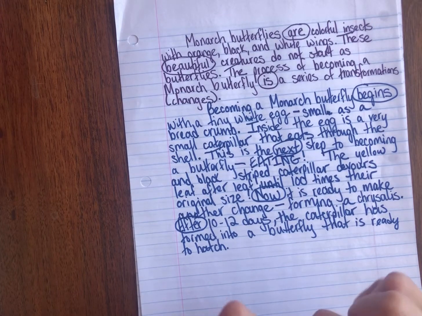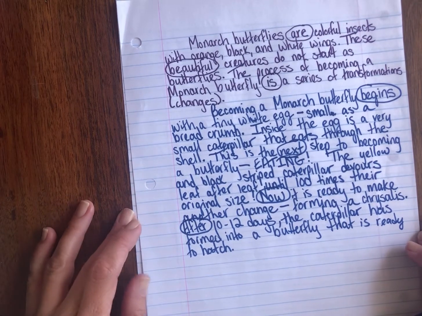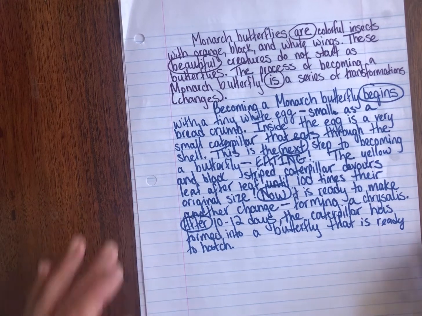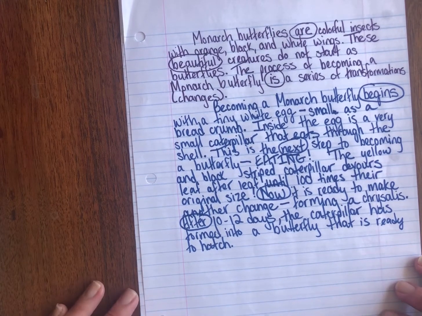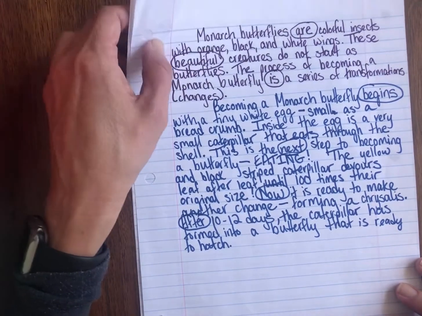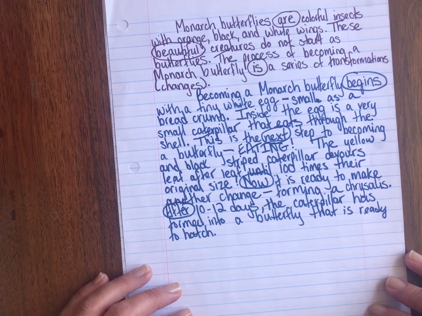Hi everyone. Today our objective, or goal, is to use complete sentences with a noun and a vivid verb to write an end to our informational topic. So vivid verbs are action words. They give the reader a better idea of what action is taking place in our writing. Remember that we're working on an informational topic.